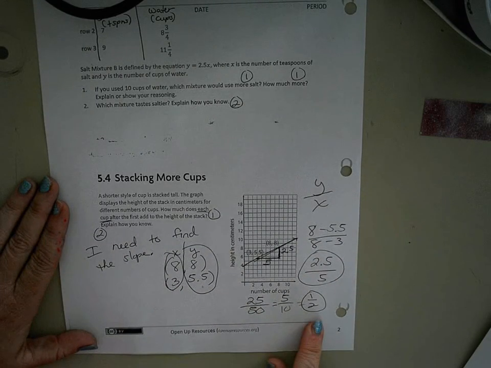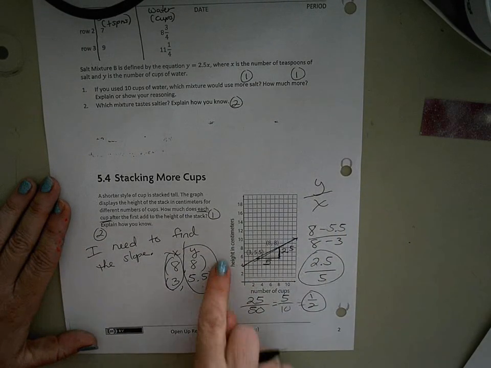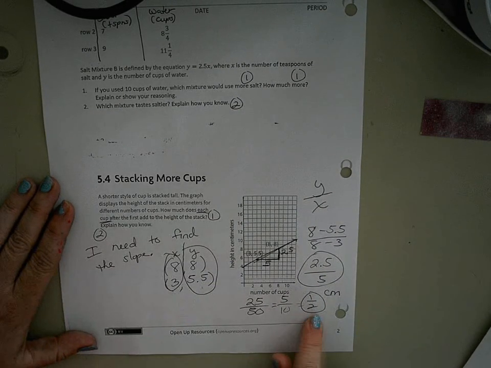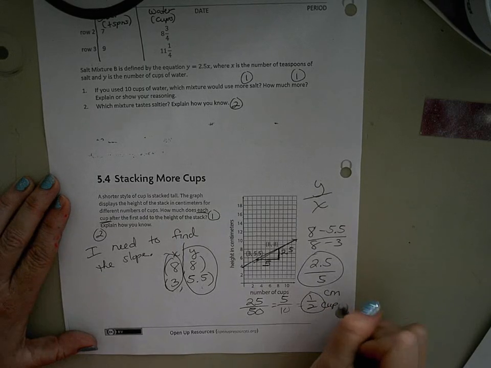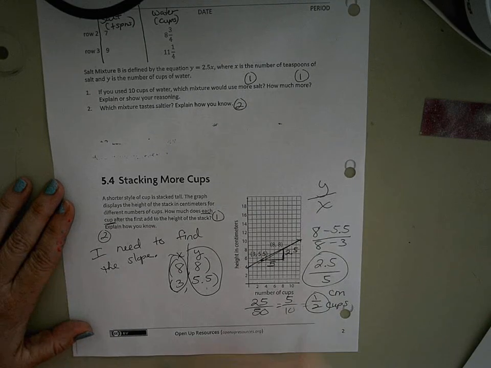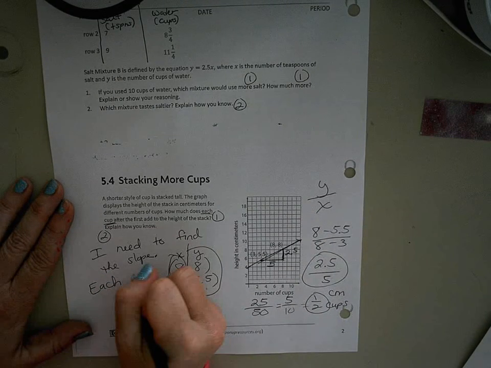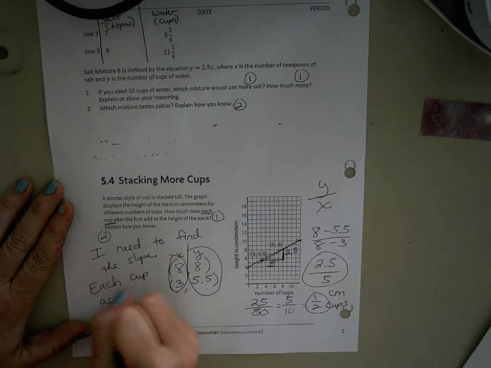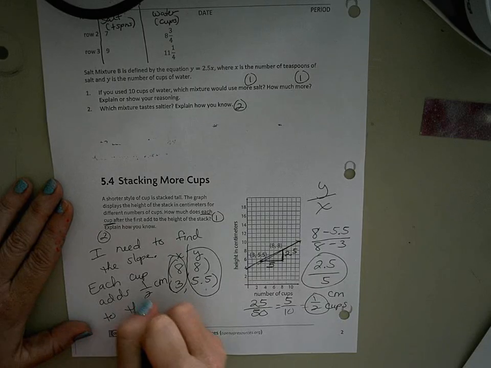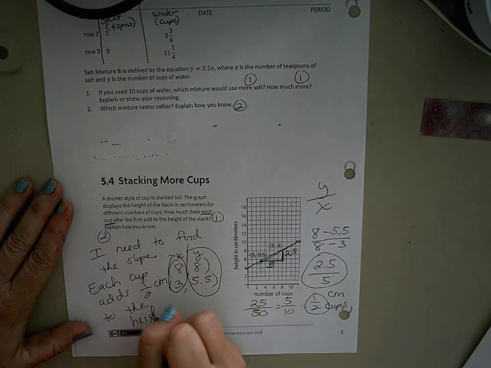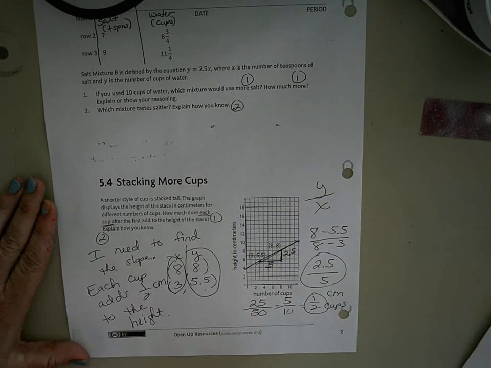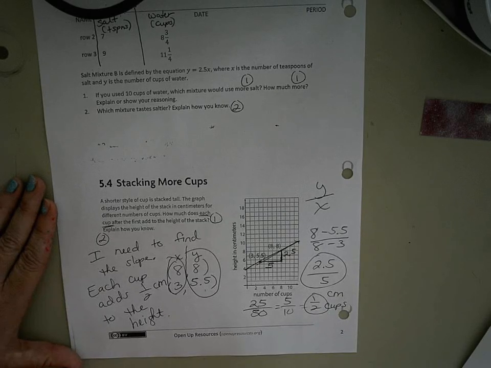Okay, so what does that mean if I'm looking at my y over my x? Y is my centimeters. 2 is my x value, which is my cup. So it means 1 centimeter for every 2 cups, or that would mean each cup adds 1/2 centimeter to the height. And of course, all of this beautiful work helps support my answer. All right, I hope that helps.